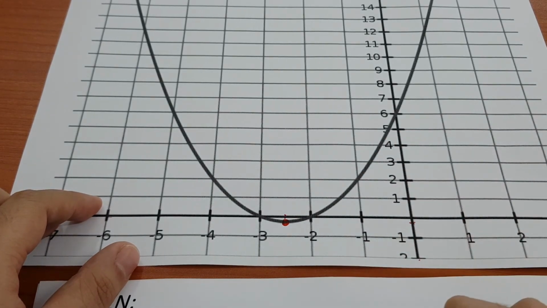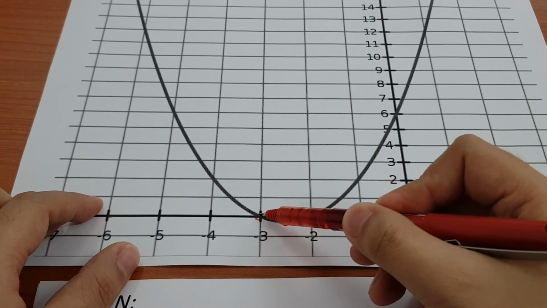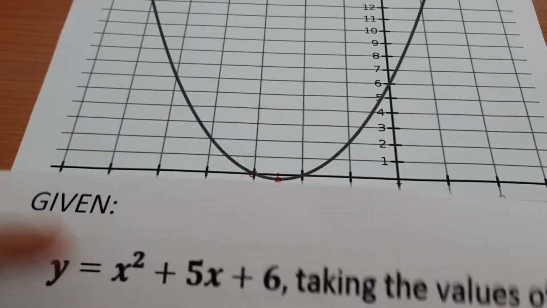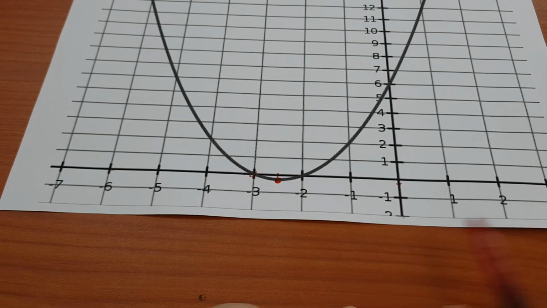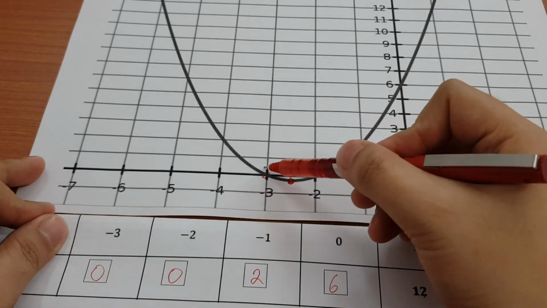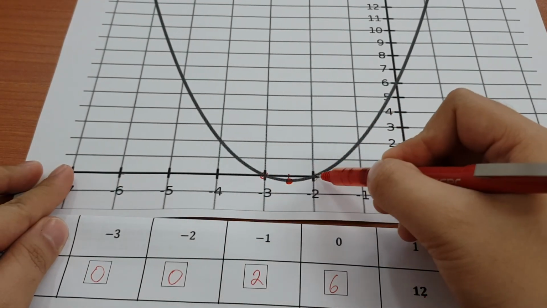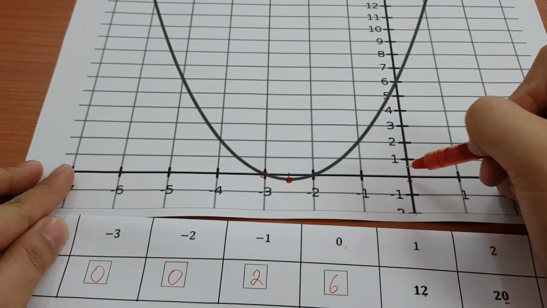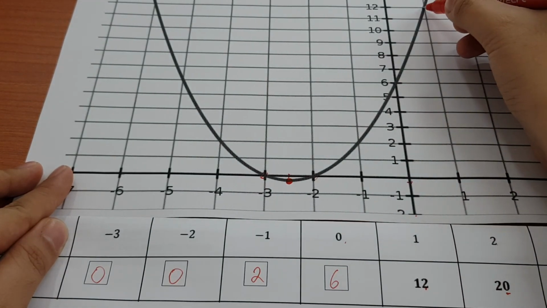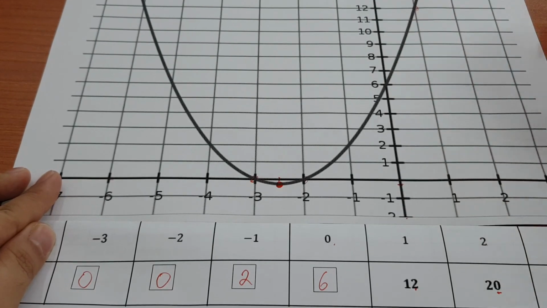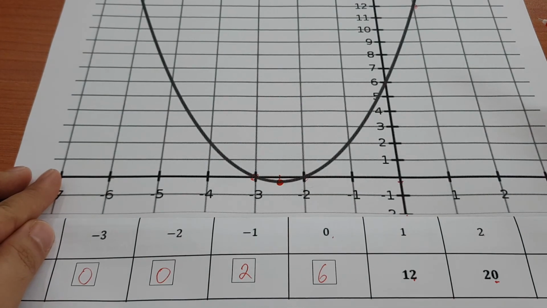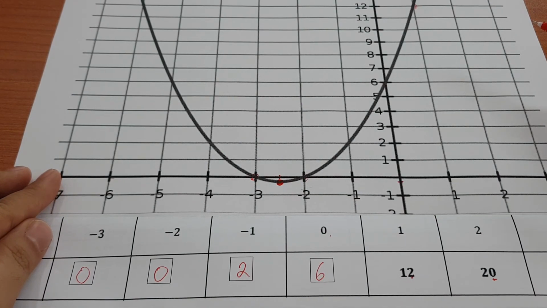And then when x is minus 3, y is 0. Minus 3, 0; minus 2, 0; when x is 0, y is 6; when x is 1, y is 12; here, 2 will be so on. And then you just simply connect the points and you will get the graph of your quadratic function.